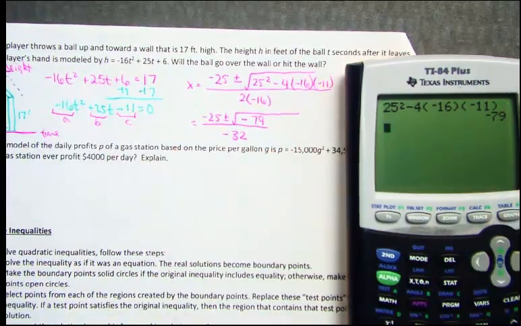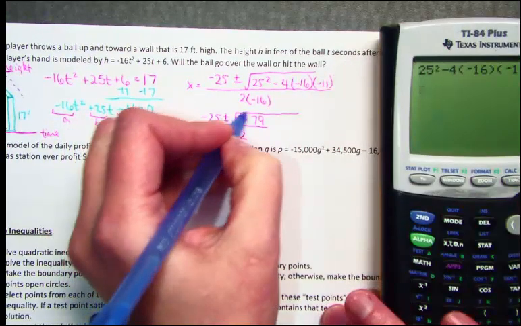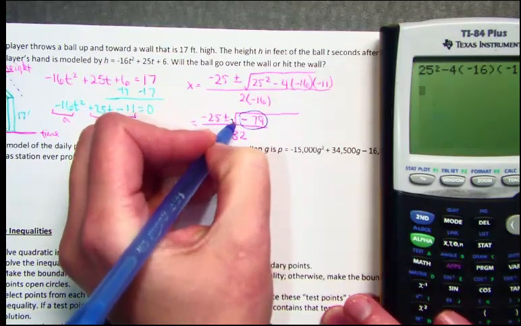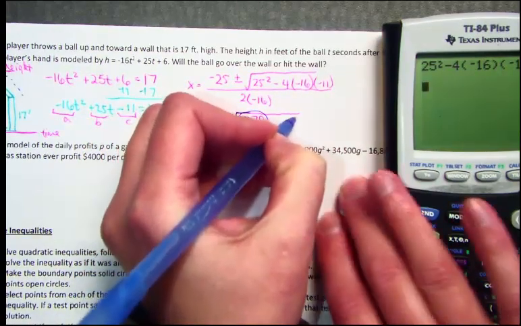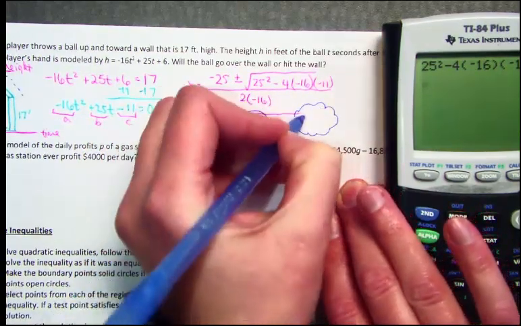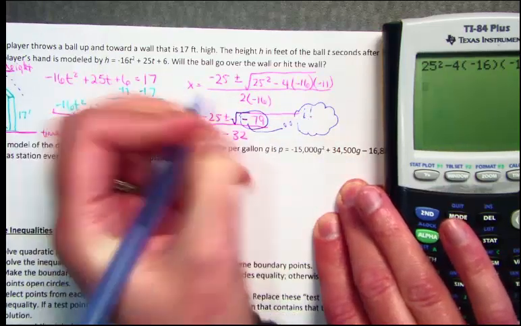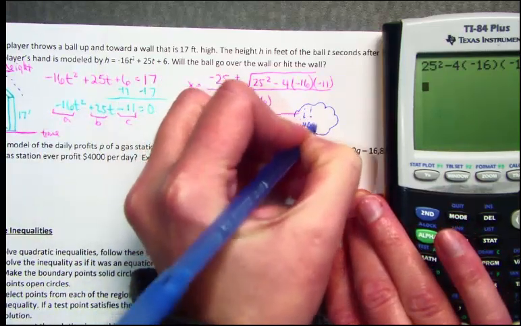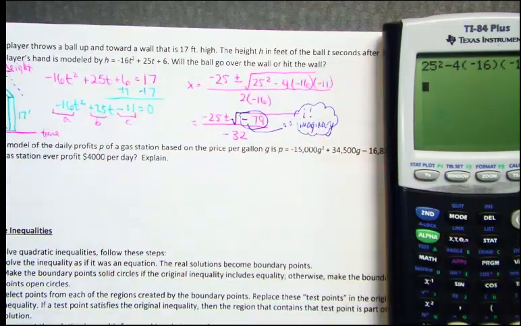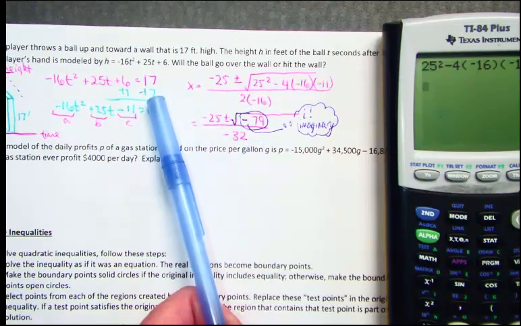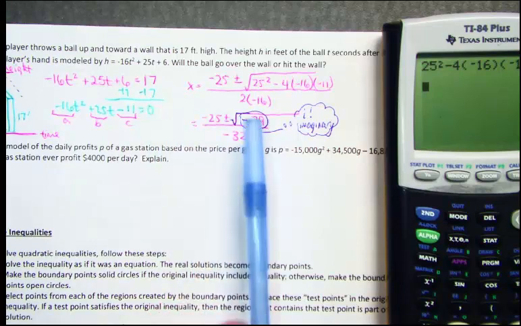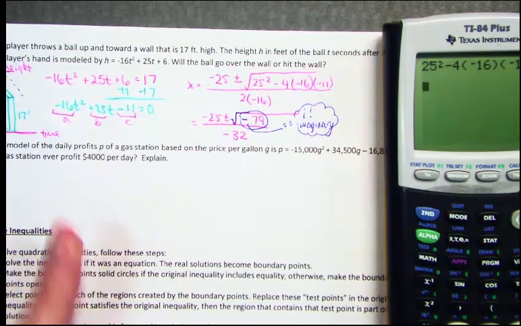And I see I have a square root of a negative number. And right there, as soon as I have a square root of a negative, you're probably already thinking, hey, this is imaginary. And since it is an imaginary number, it's not in the real world. We would have to imagine a solution here for it to be up at 17 feet. So since this is imaginary, I can actually stop right there.